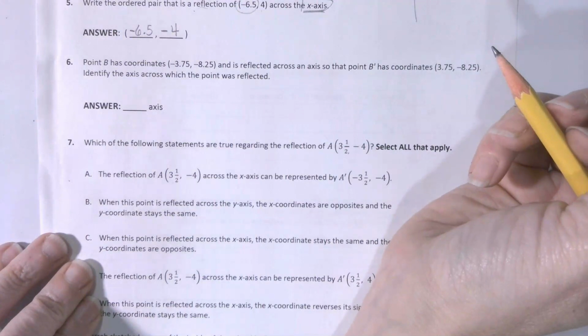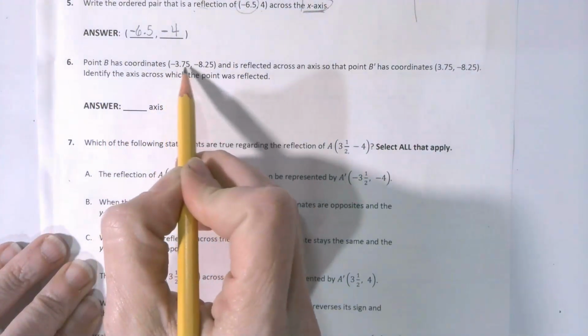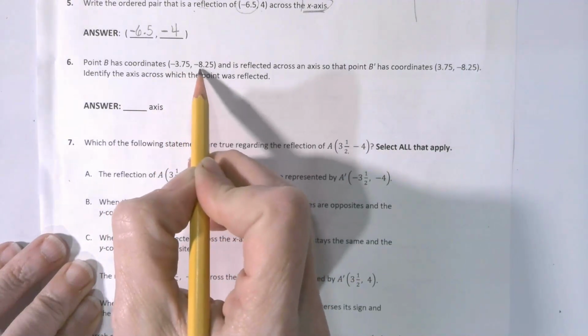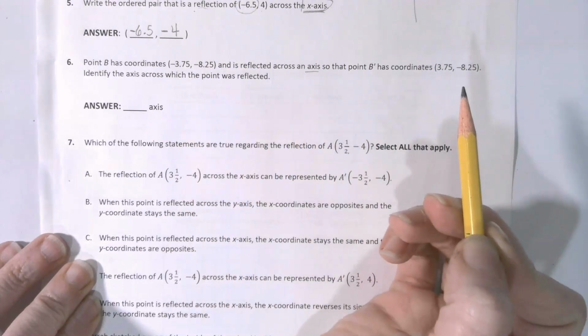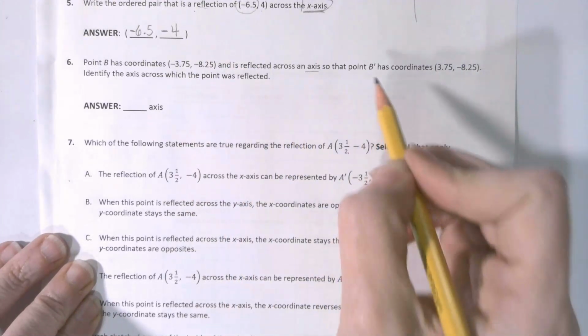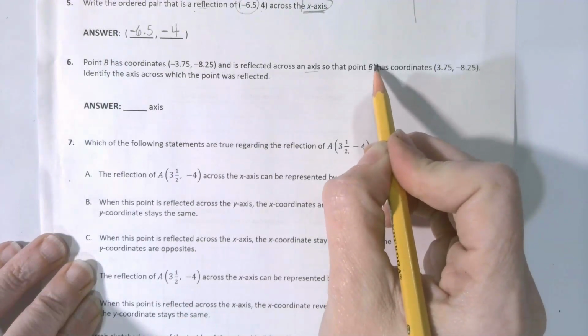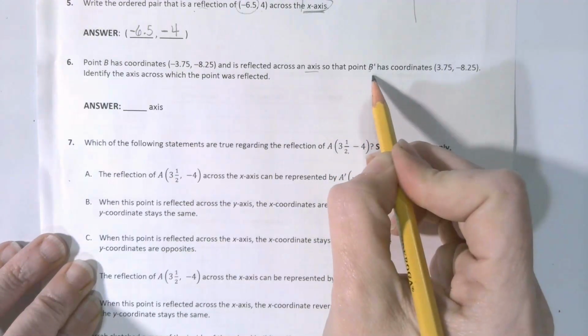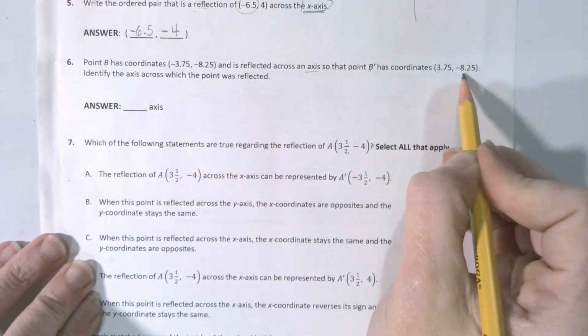Lastly, question 6 says point B has coordinates of -3.75, -8.25, and it is reflected across an axis, it doesn't tell us which one, so that B prime, that's how we say this, B prime with a little apostrophe, this is a reflected point, has coordinates 3.75, -8.25.